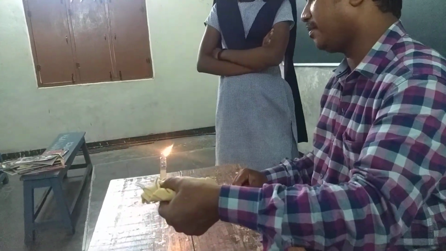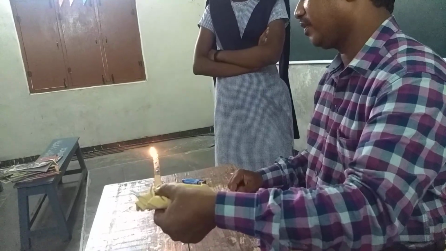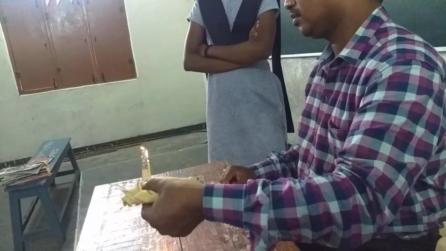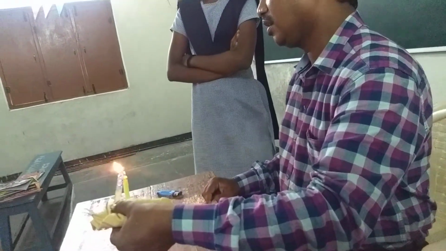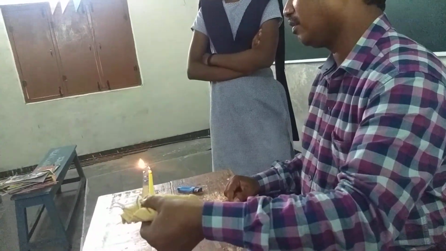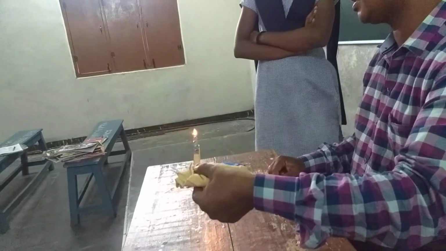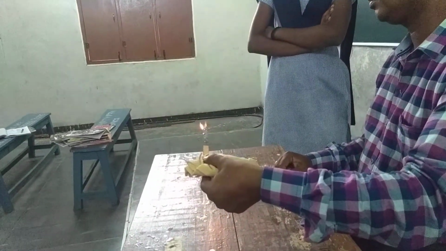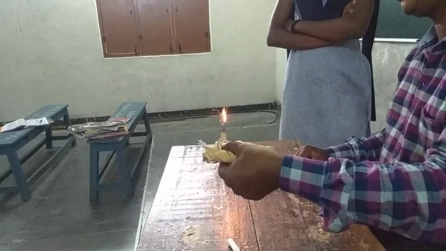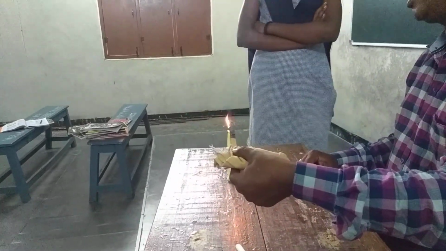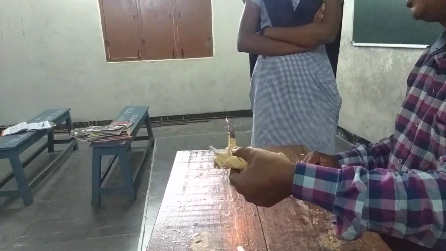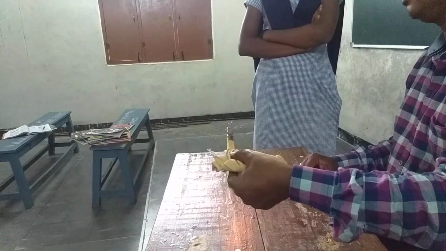Look at it carefully because we can't repeat it, we can't get it again. I am heating from one end. The question is, which pin will fall first? Just observe carefully. The first pin has already fallen down. The second is taking certain time.